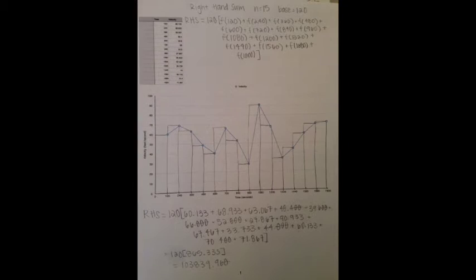I then printed out a graph and calculated the left-hand sum. My end value was 15 for the 15 velocity readings that I took, and my base value was 120 for the 2-minute or 120-second intervals at which I took each reading. I did the same process to find my right-hand sum using n equals 15 and my base as 120.